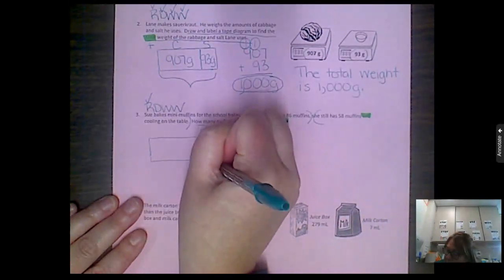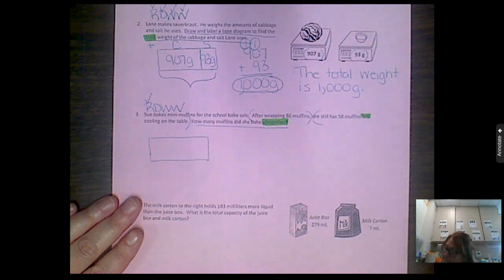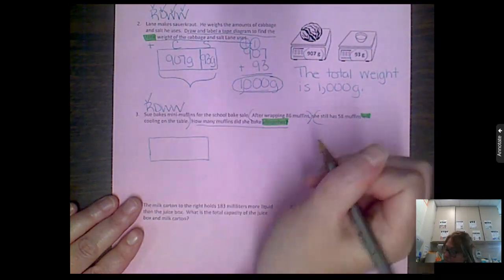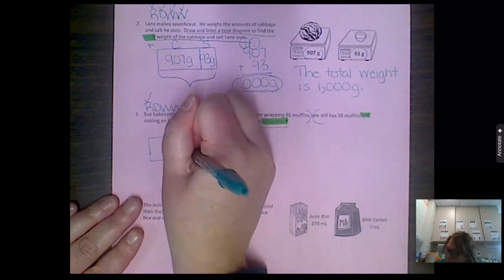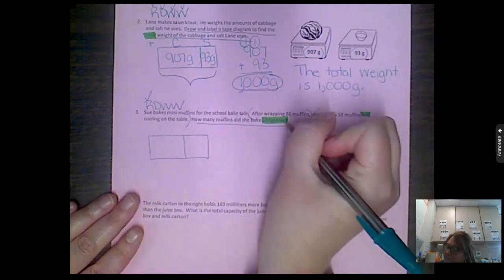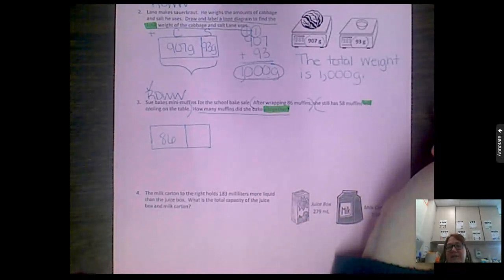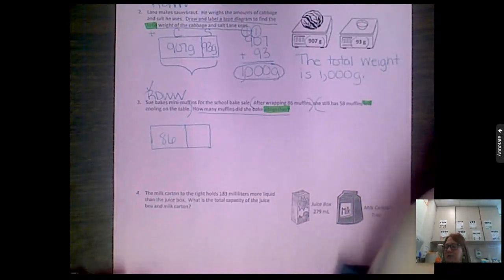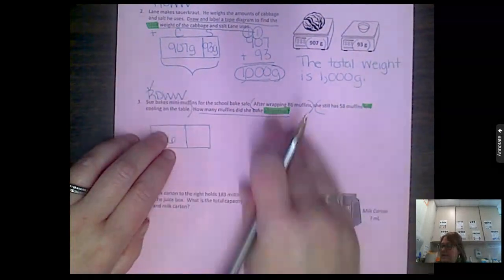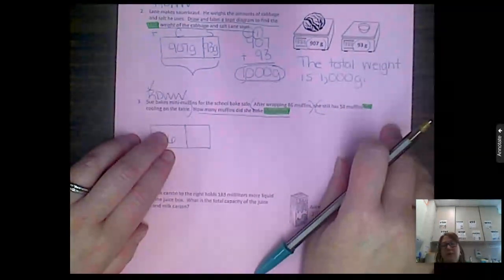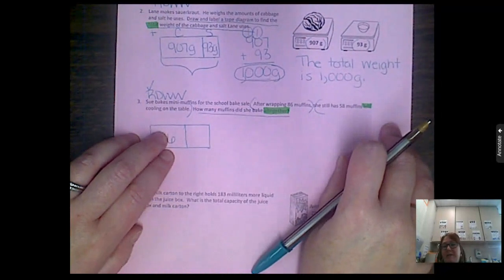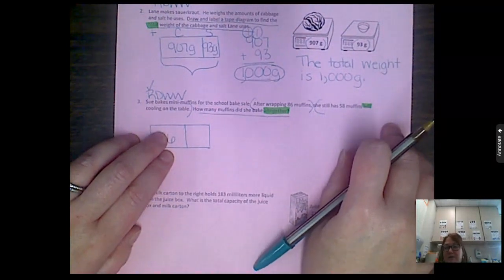How many groups would I have in my tape diagram? 2, right? Because she has 2 sets of muffins. 86 and 58, so close in size, but not quite the same. After wrapping 86 muffins, so I'm going to put there, she wrapped those muffins. She still has 58 muffins left. So she wraps 86 muffins and sticks them there. And then she still has 58 muffins left over here that are cooling and that are not wrapped yet. And I want to know how many muffins did she bake all together?